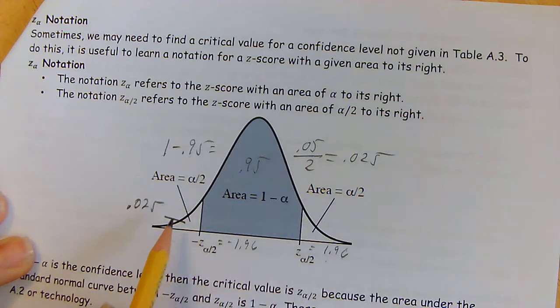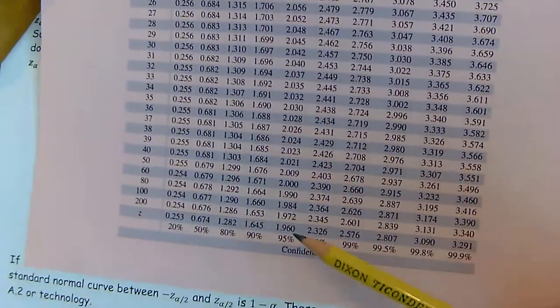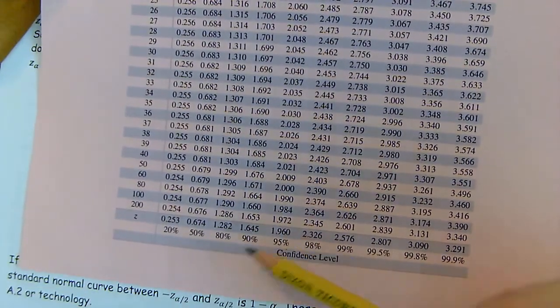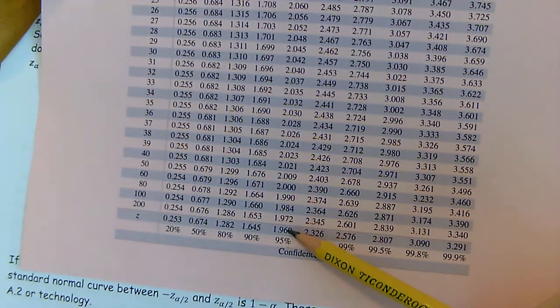And you notice the notation, it's the level of confidence divided by 2 between the two tails. I also can use the bottom of my pink table to get 95% level confidence is 1.96. My critical z value is 1.960.